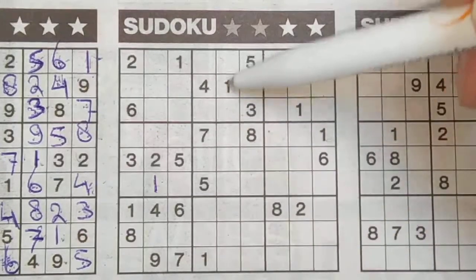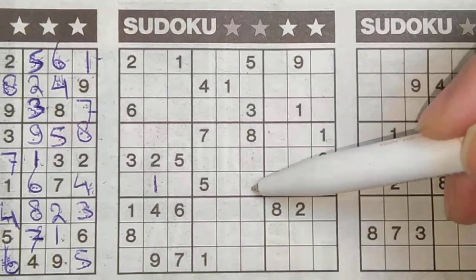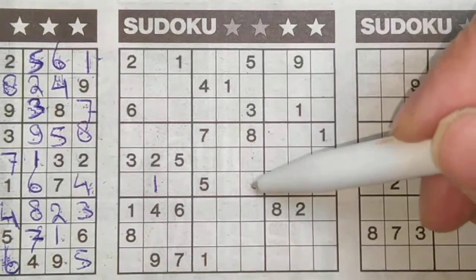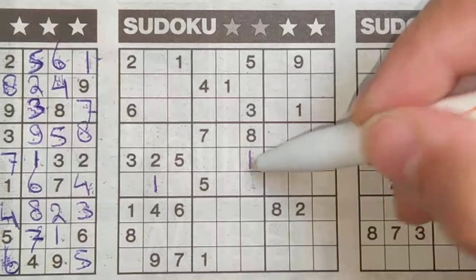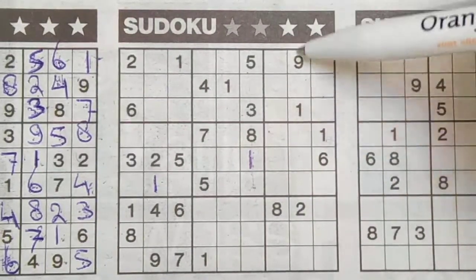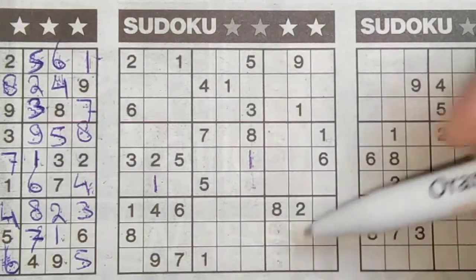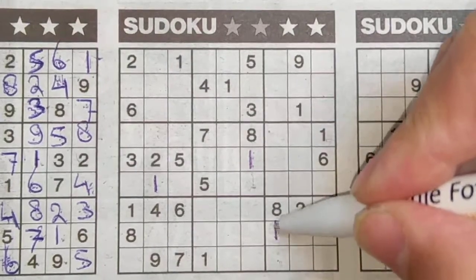A 1 in this column, a 1 in the middle column, so in the column next, the only 2 places for the 1 should be here or there, but I see a 1 here, no 1 there, so the 1 should be here. A 1 in the last column, a 1 in the column next, so in that column, the only 2 places for the 1 should be here or there, but I see a 1 here, no 1 there, so the 1 should be here.